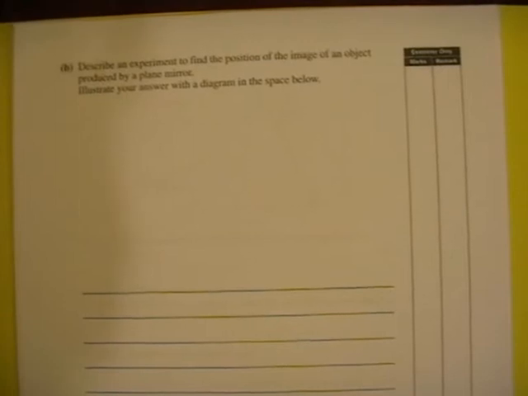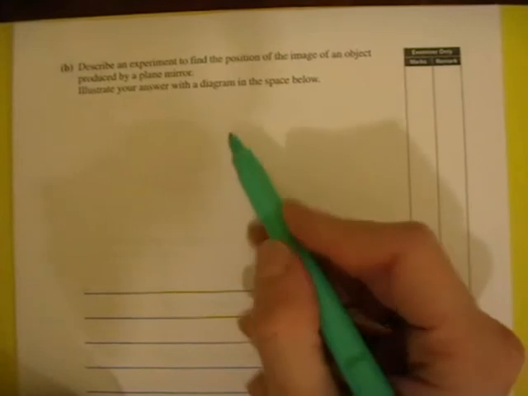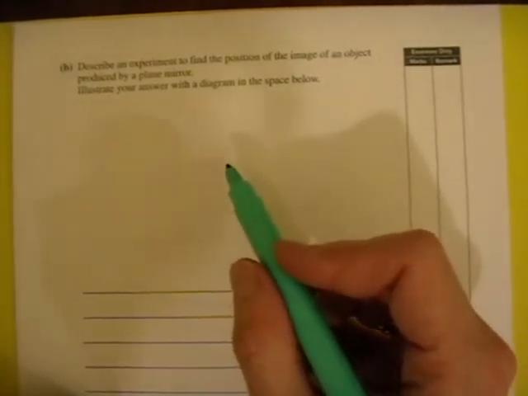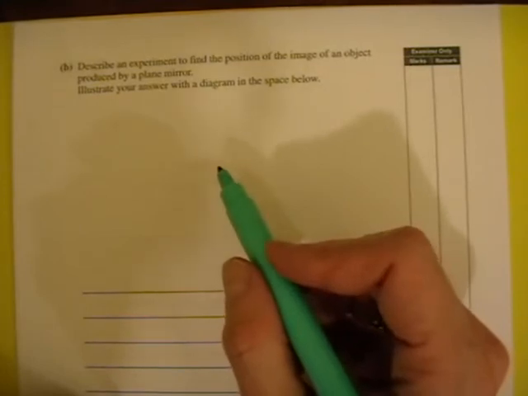Describe an experiment to find the position of the image of an object produced by a plane mirror. Illustrate your answer with a diagram in the space below. Now, what you have to do in school, we would always have shown you using a piece of glass method, which is acting as a partial mirror.